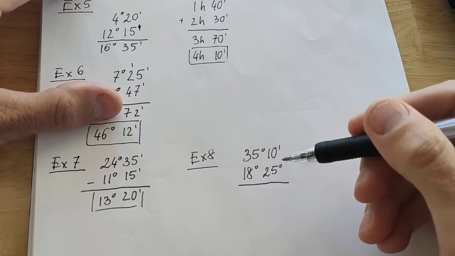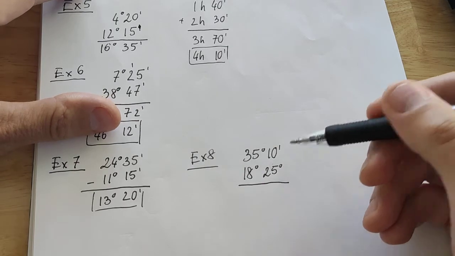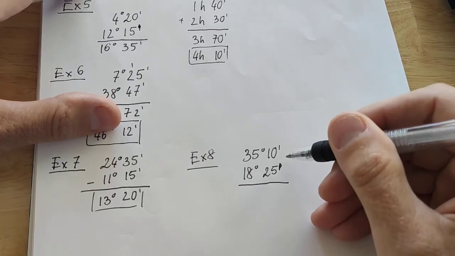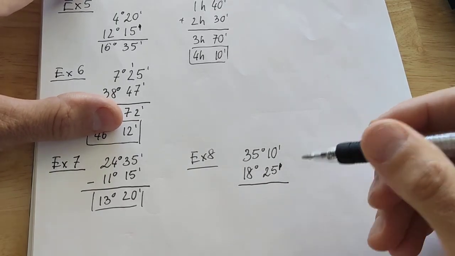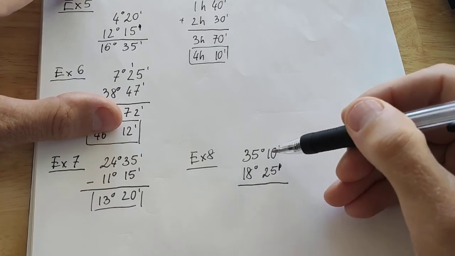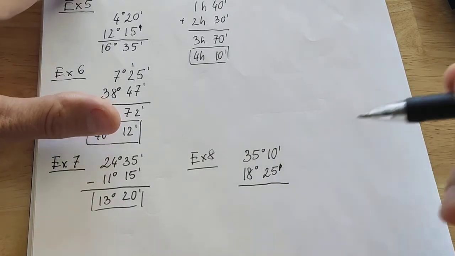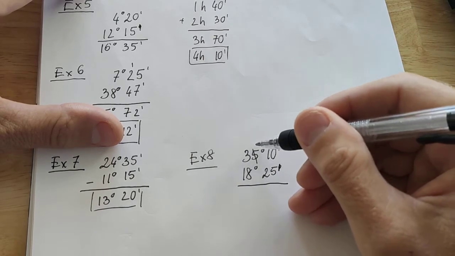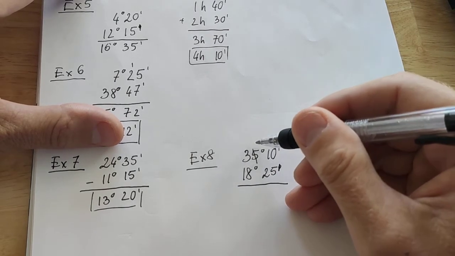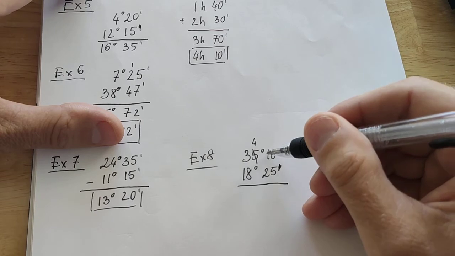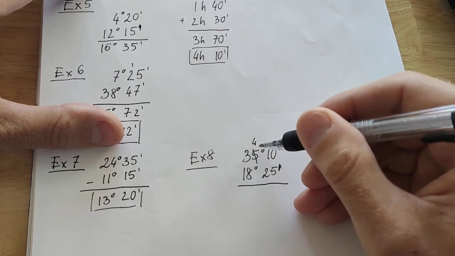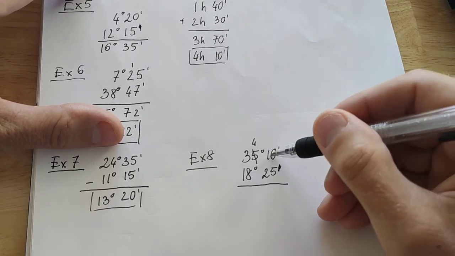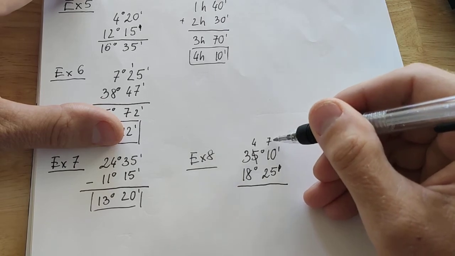Okay, so here I cannot subtract 25 minutes from 10 minutes, right? So I need to borrow 1 degree and just kind of rewrite the problem. So if I borrow 1 degree, this becomes 34, and this becomes 70, right? Because 1 degree is 60 minutes plus 10, so this is 70.